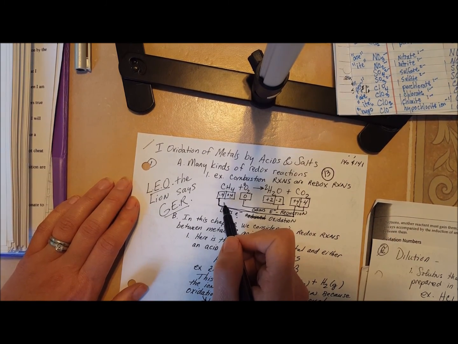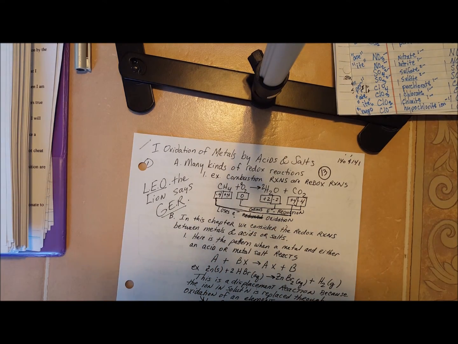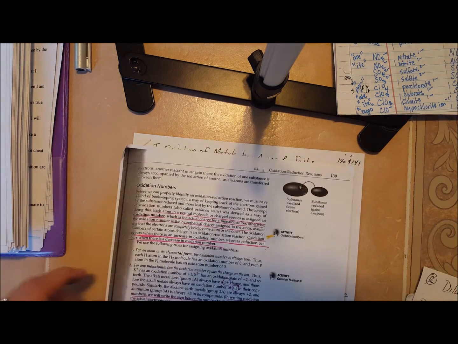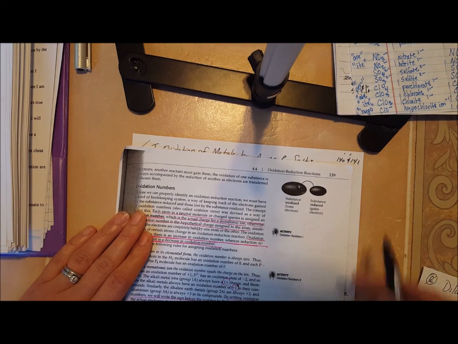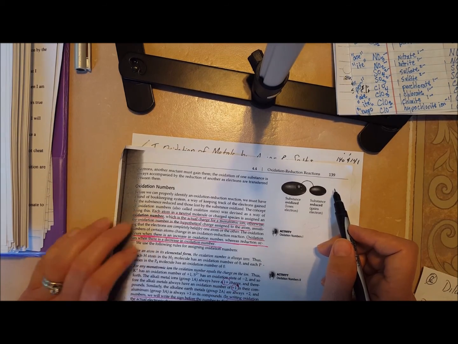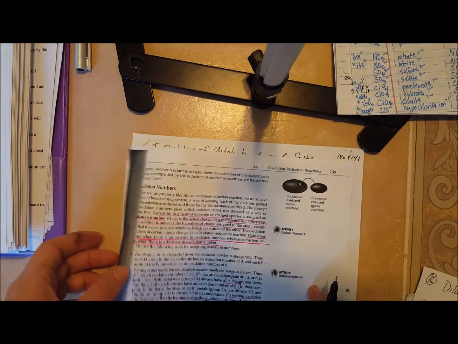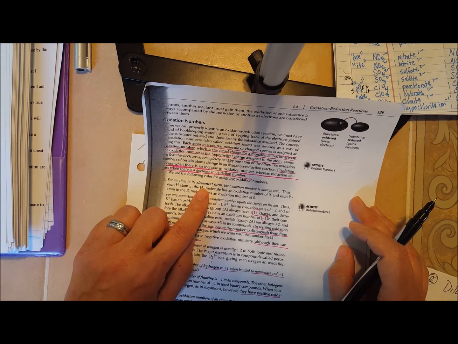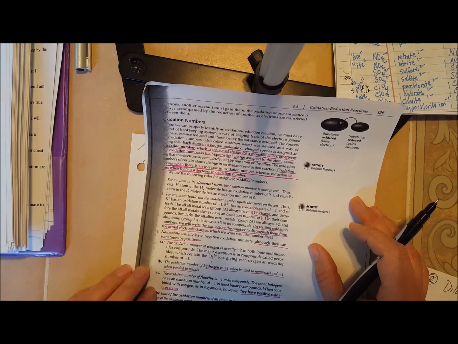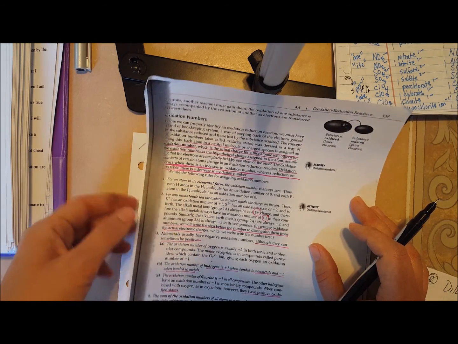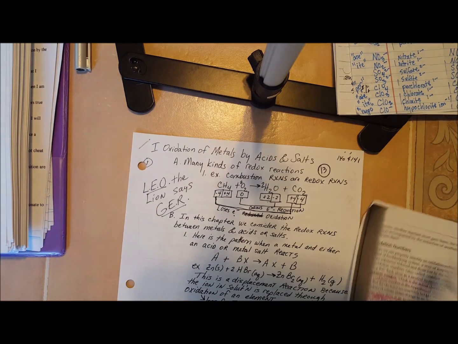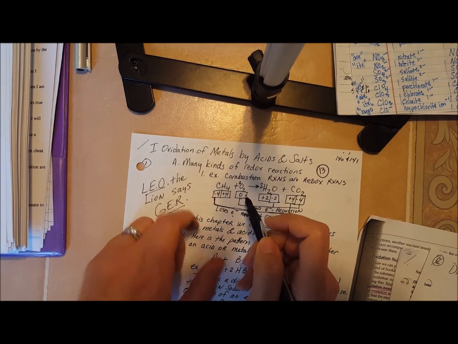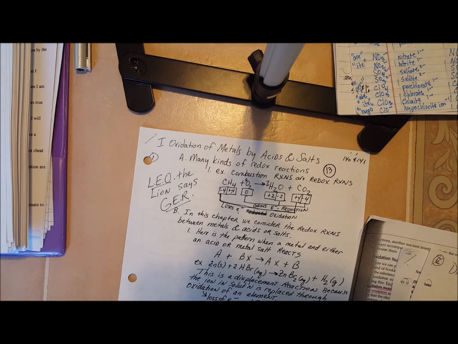Okay, now how did I figure out the oxidation numbers? If you're confused as to how I'm figuring them out, then I recommend that you open up to this page here in your textbook. It's page 139, and you read through the rules. For any atom in its elemental form, the oxidation number is always 0. So you should take the time to read through that, and then you'll understand better how I am assigning oxidation numbers.